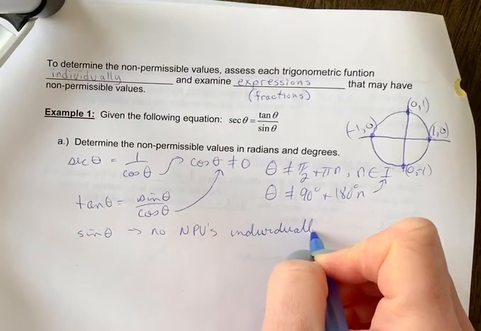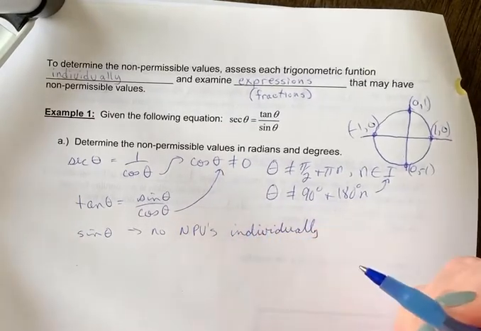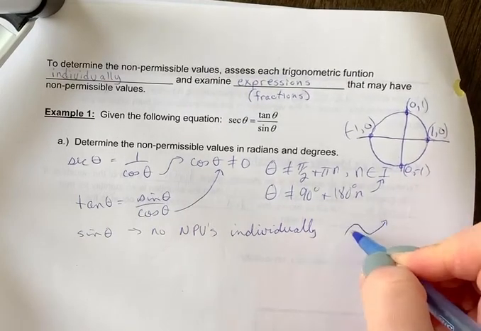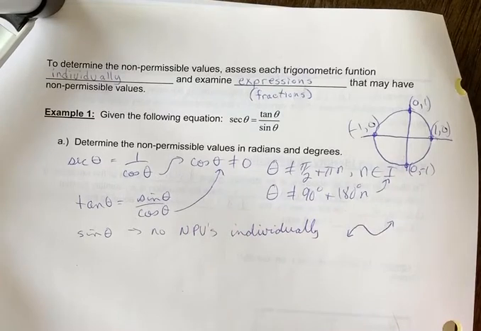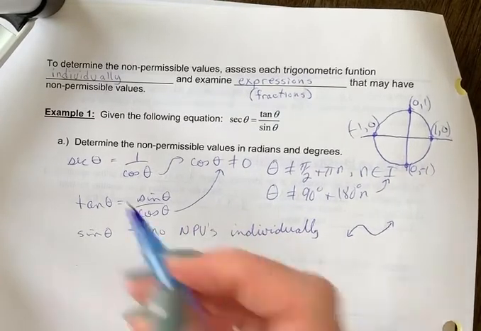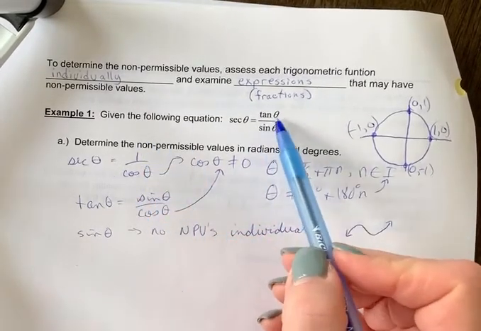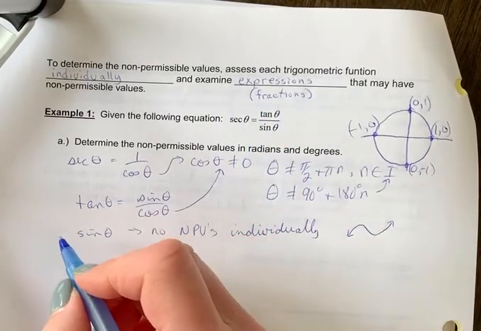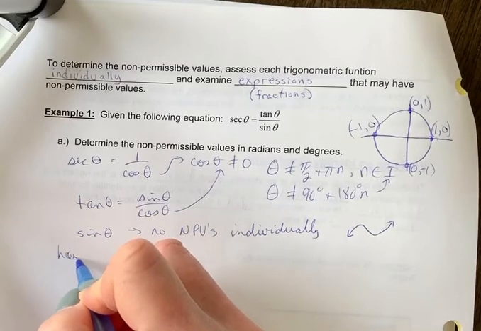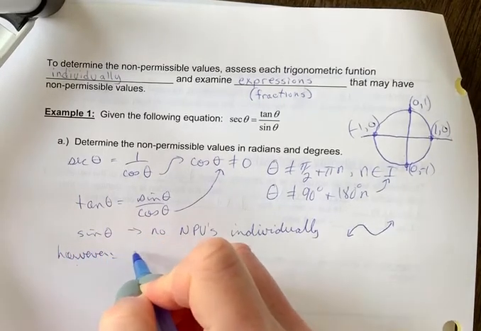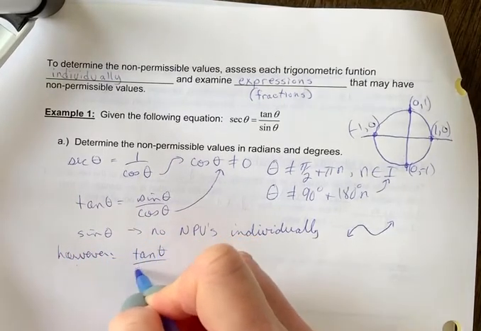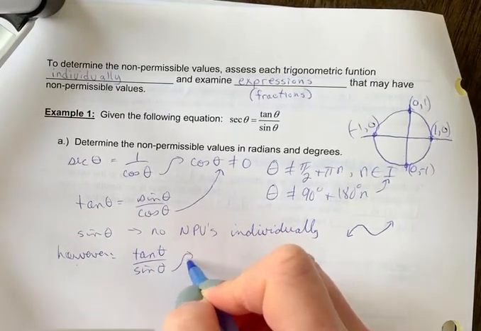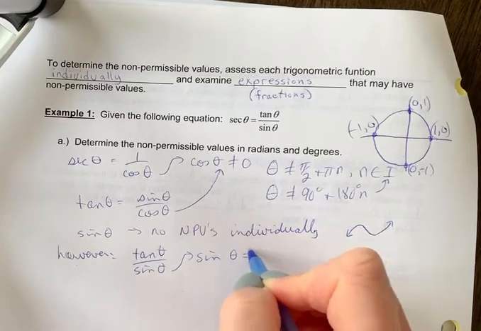If you think of the curve for sine theta, when you graph it, we have no asymptotes. It's a nice, smooth sine wave curve. So there are no asymptotes in there, or no NPVs. However, we need to look at the fact that we have a fraction here in the question. So, tan theta over sine theta, now you have sine theta in the denominator. So sine theta cannot equal 0.